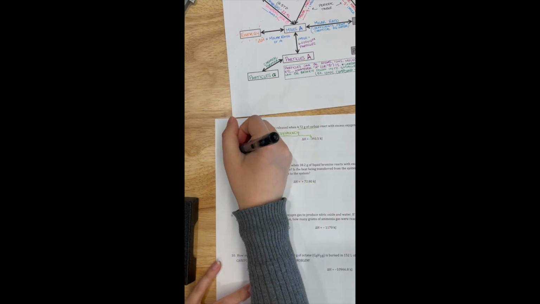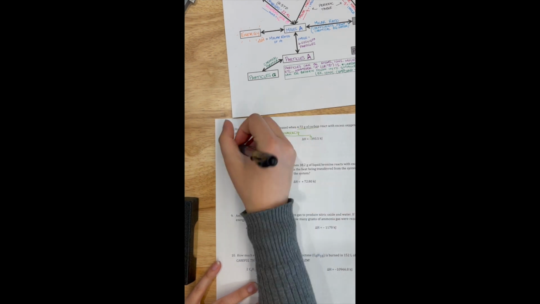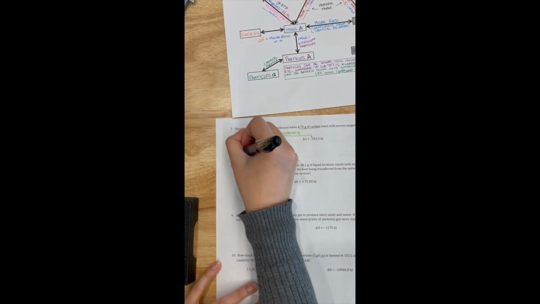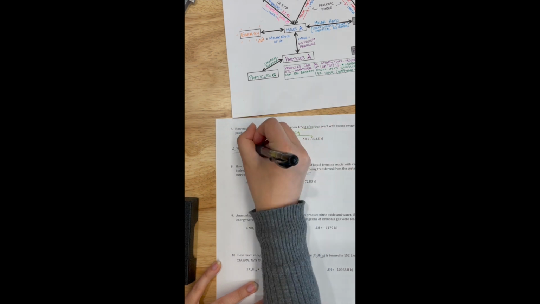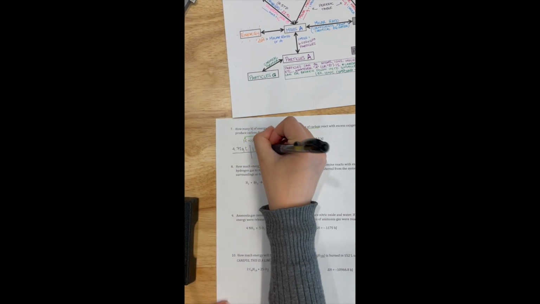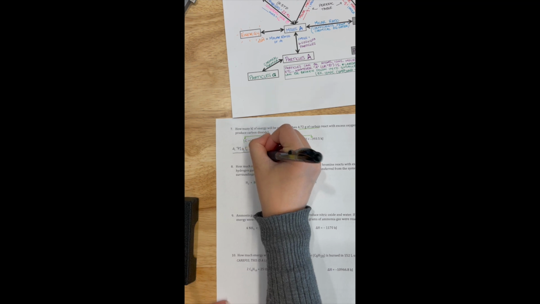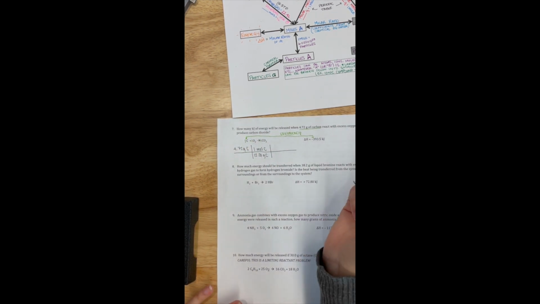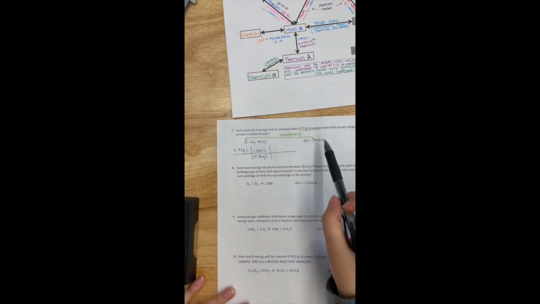So our starting value is that 4.72 grams of carbon. Now, to get from grams to moles, I need to use my molar mass. And 1 mole of carbon is equal to 12.01 grams of carbon. I find that on my periodic table, which now I can use my equivalency that I just came up with here.